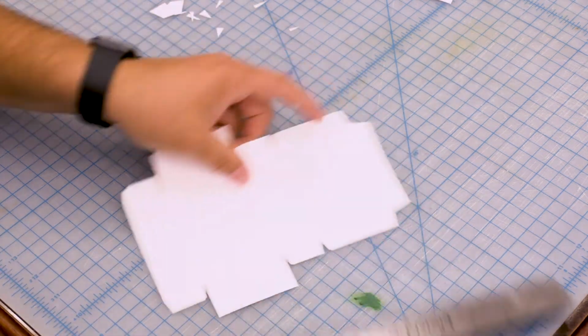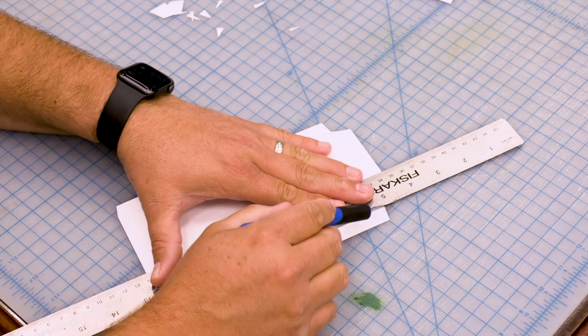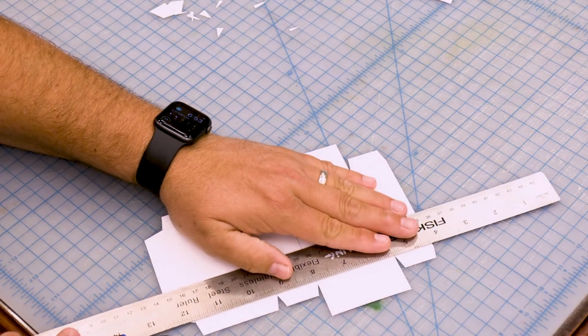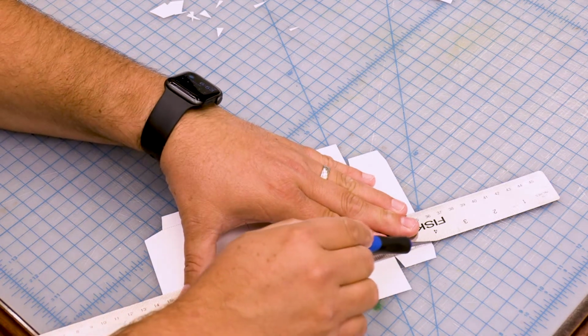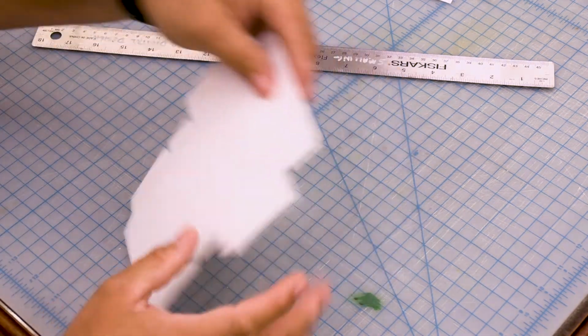Now, you have to be exact when you score it because it'll easily fold right along these lines. So again, you're just lightly dragging the blade across, just cutting the top layer of paper fibers. And now that I've done that, close the blade. Now that I've done that, watch.